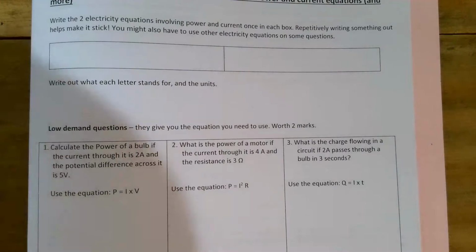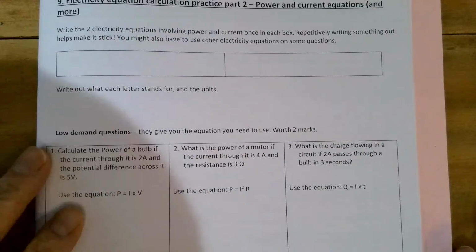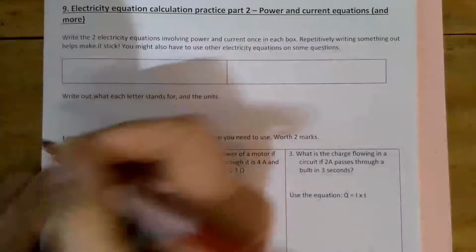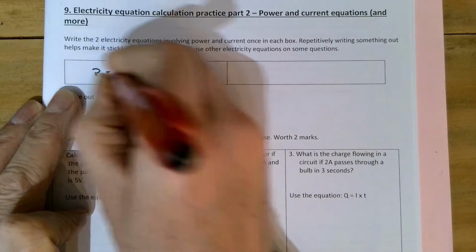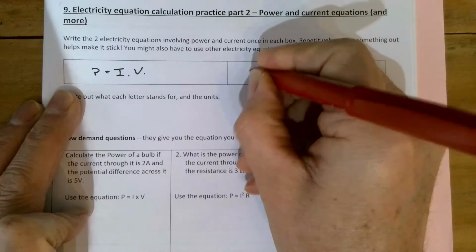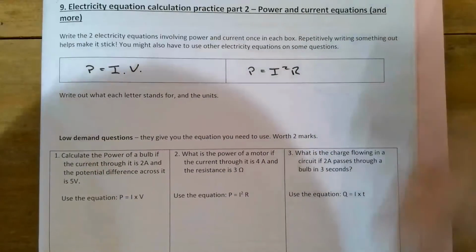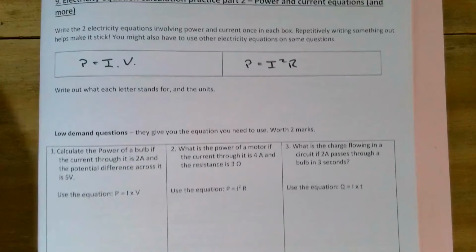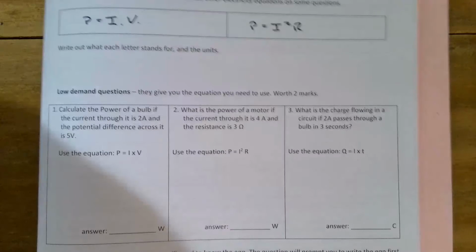Questions, electricity equations, more of them, section 9. Equations involving power. So we've got two power equations. Quite simply, power is equal to current times voltage, and we've also got power is equal to I squared R, which is normally used for heating losses, power losses in transmission lines, but we'll see how we get on.